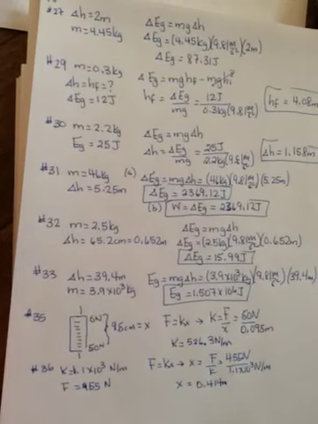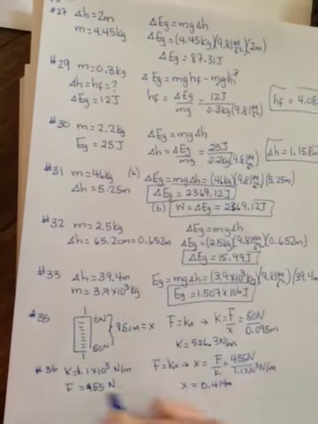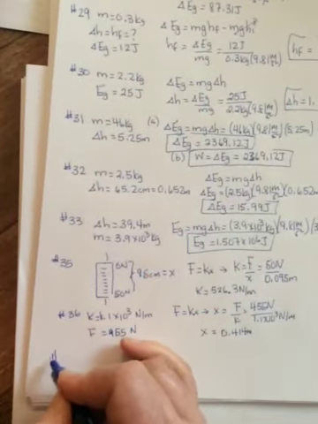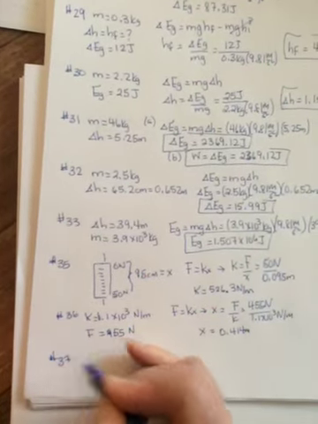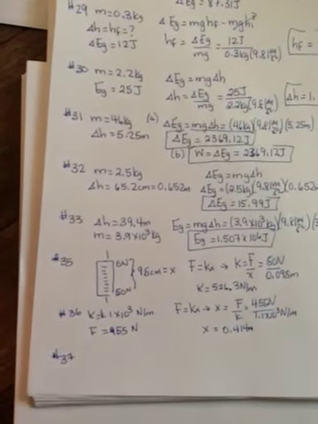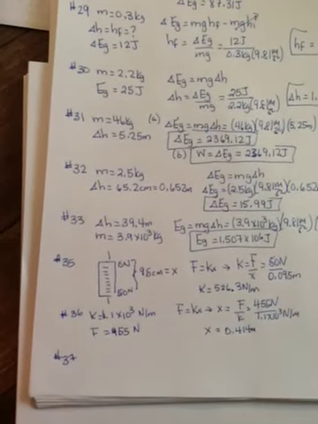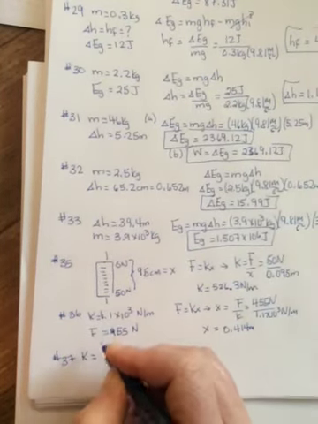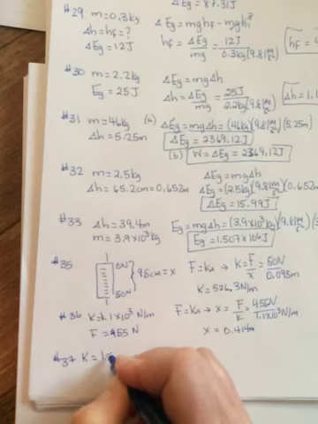Part B says what's the restoring force? It's going to be exactly the same thing, just in the opposite direction, 455 newtons. Number 37. The spring in a typical Hooke's law apparatus has a force constant. So k, we're going to run out of time, k is 1.5 newtons per meter.